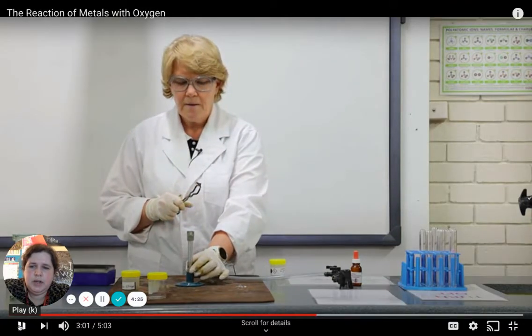So what she's doing right now is adjusting the flame, and she does that by opening and closing a valve at the base of the Bunsen burner, which allows more or less oxygen to come in. If you see a blue flame, that means there's a lot of oxygen and it's burning really well. If it's a yellow flame, that means the valve is closed. There's not very much oxygen getting through. It's not a very complete combustion reaction.